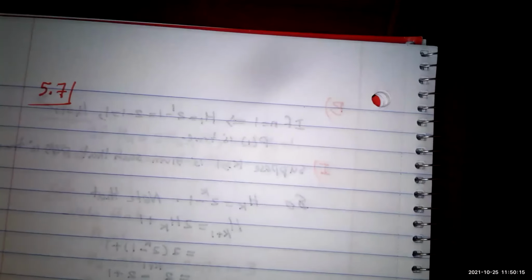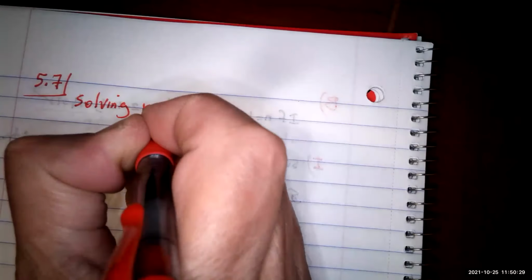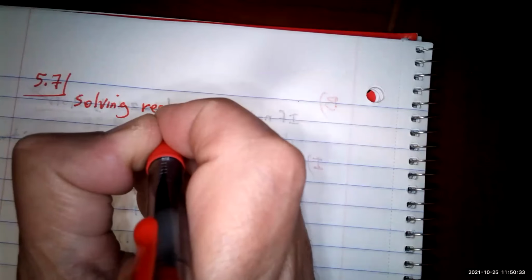But in 5.7, they officially talk about solving this type of equations. Very mild ones. So solving, there are going to be two groups. One group can be done algebraically, if you like, and the other one is going to be induction.